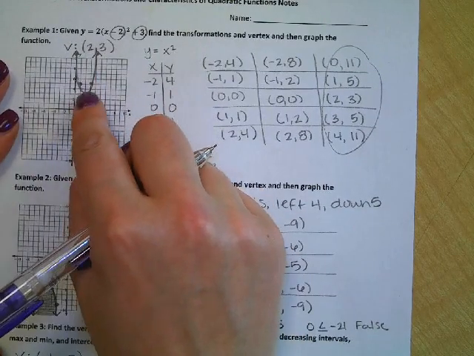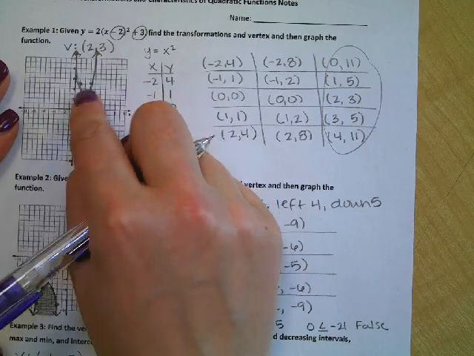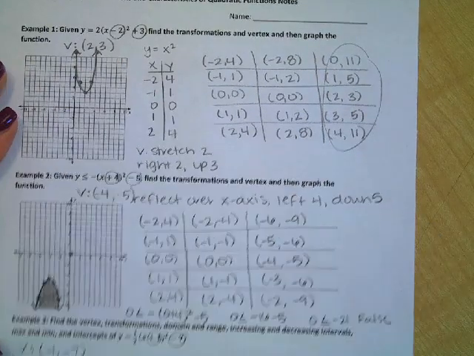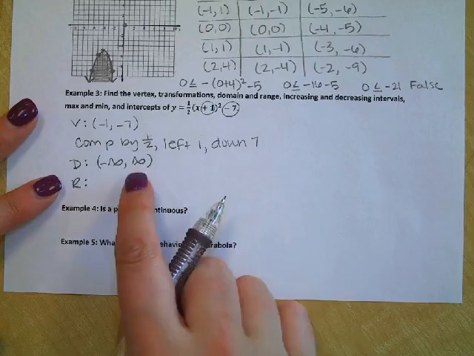You can also tell that by looking at a graph, because these go left forever and they go right forever and there's nothing missing in between. So -infinity to +infinity is going to be the domain.